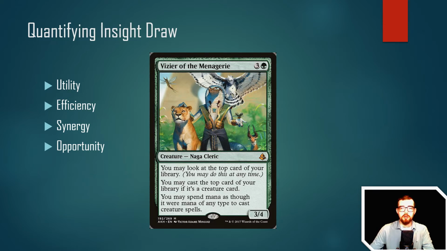We're going to use the card Vizier of the Menagerie. It is a creature, Naga Cleric, for 3 and a green, and it is a 3/4. It says you may look at the top card of your library at any time, and you may cast the top card of your library if it's a creature card. You may spend mana as though it were mana of any type to cast creature spells. So this is kind of cool.